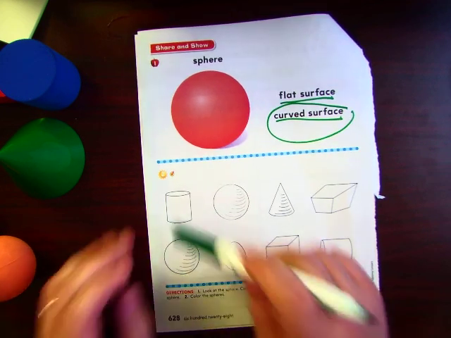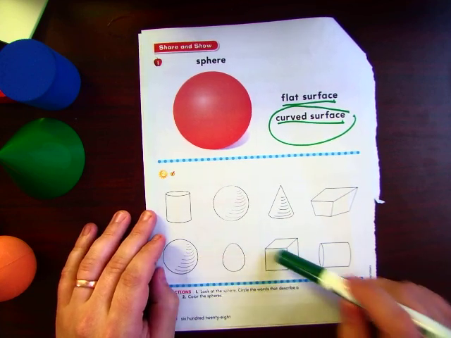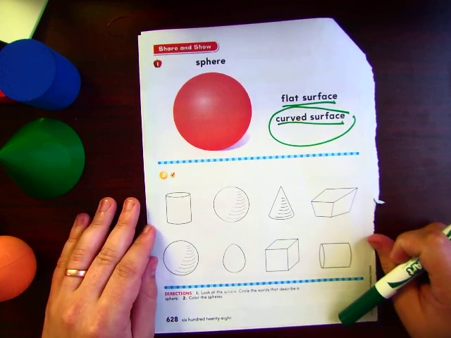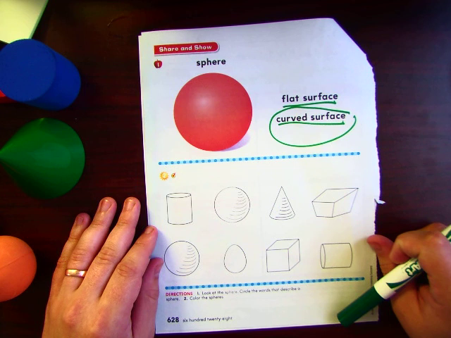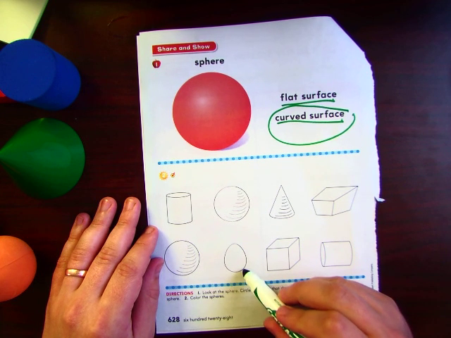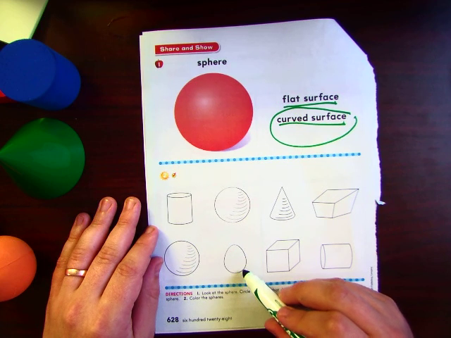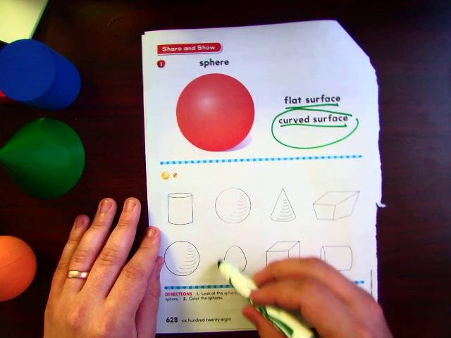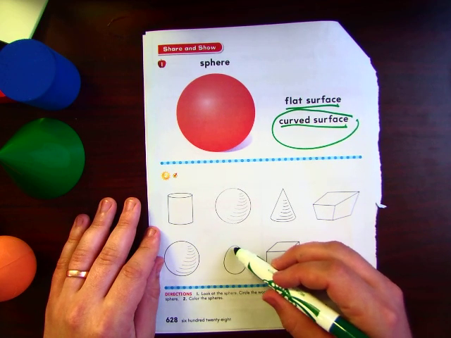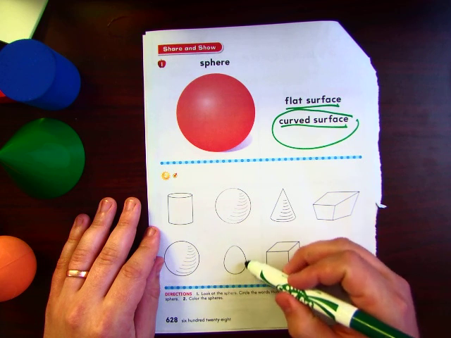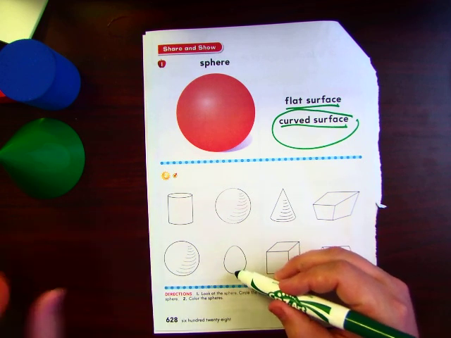We have lots of different shapes here, but only color the spheres. What is this shape right here? Looks like an egg, doesn't it? It's got curved surfaces. But the curved surfaces are not the same shape as a sphere. Look.